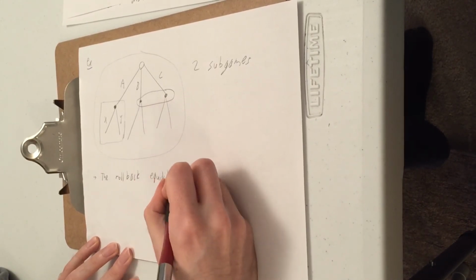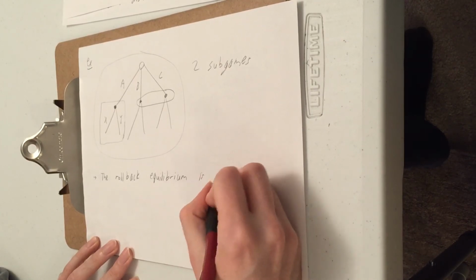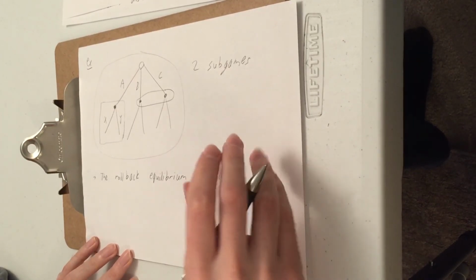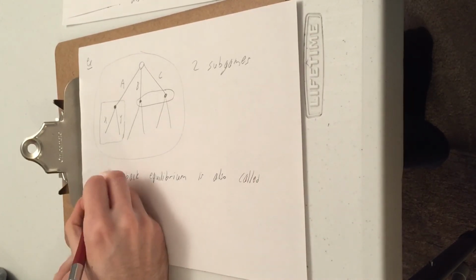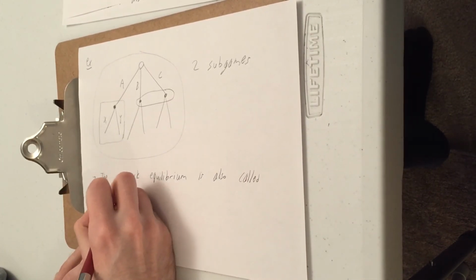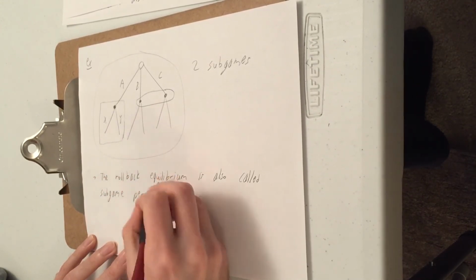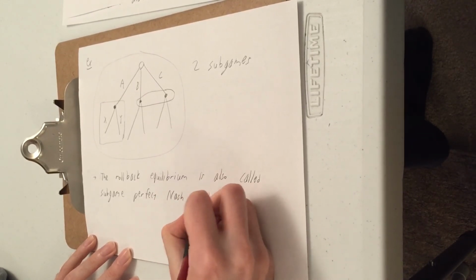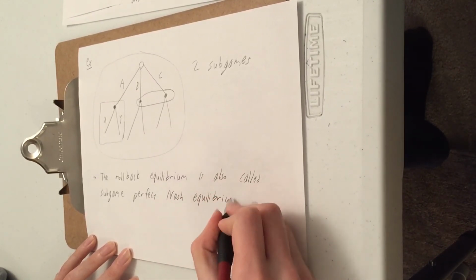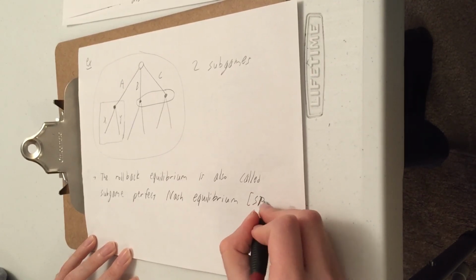It's usually called, in most other books and articles, subgame perfect Nash equilibrium, often just abbreviated as SPNE.